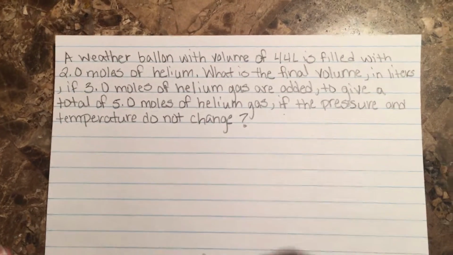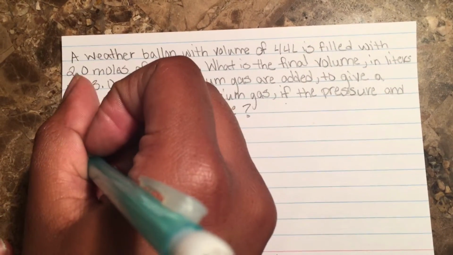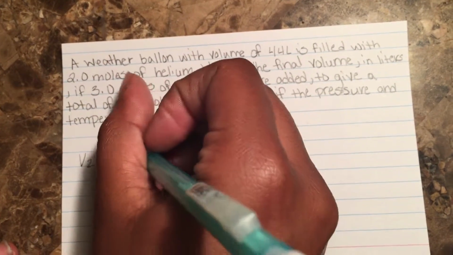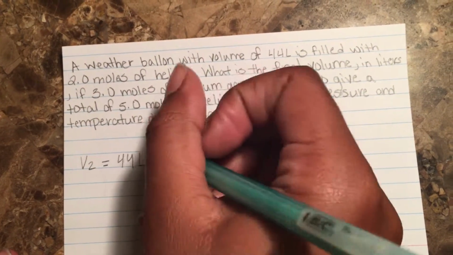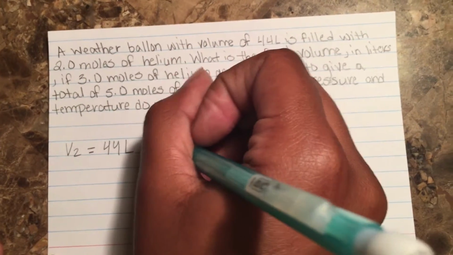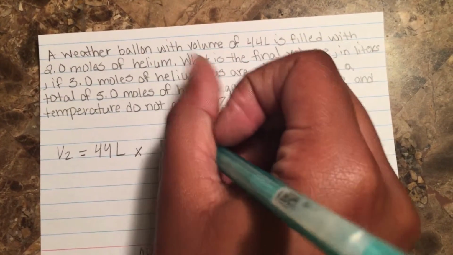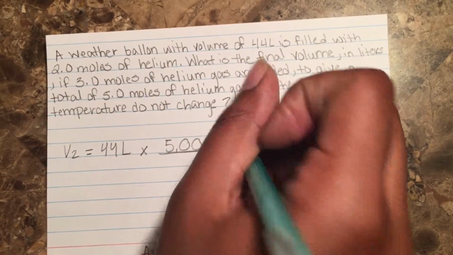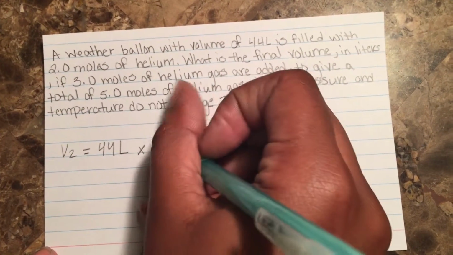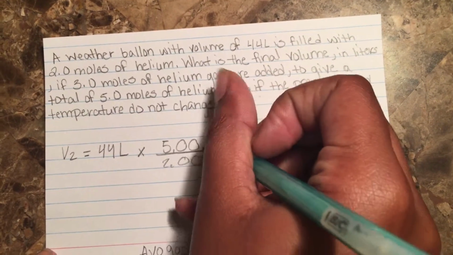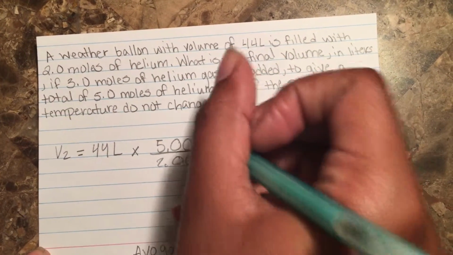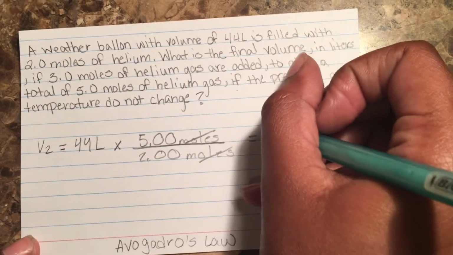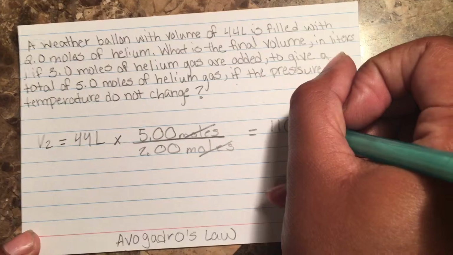To solve this problem, V2 must equal 44 liters times N2, which is 5 moles, divided by N1, which is 2 moles. Moles will cancel out, and after doing the math, our final answer is 110 liters.